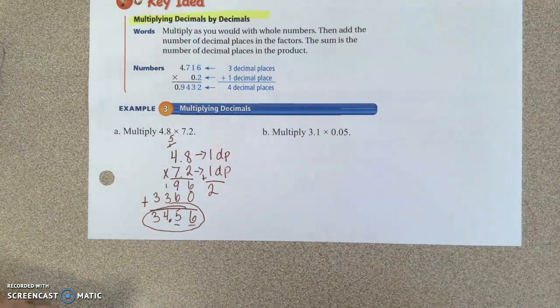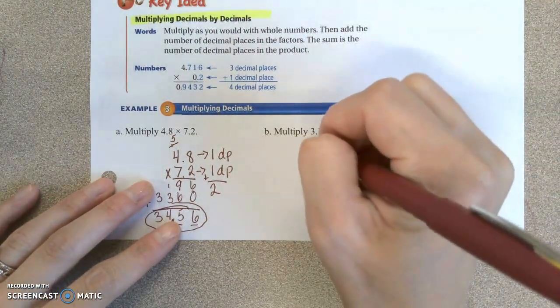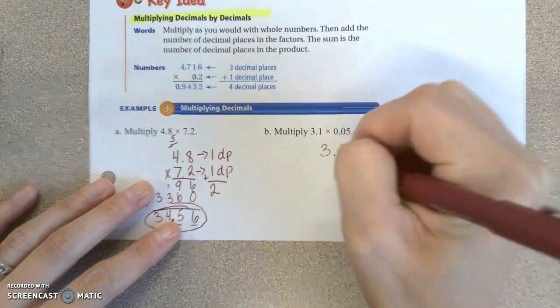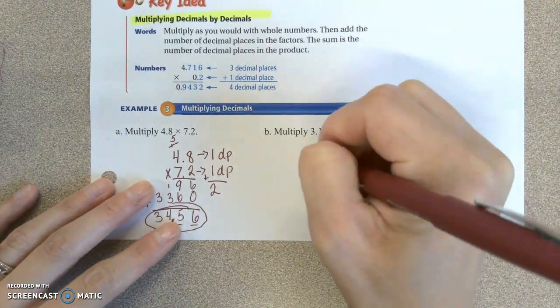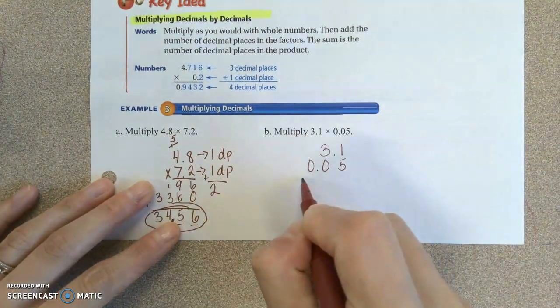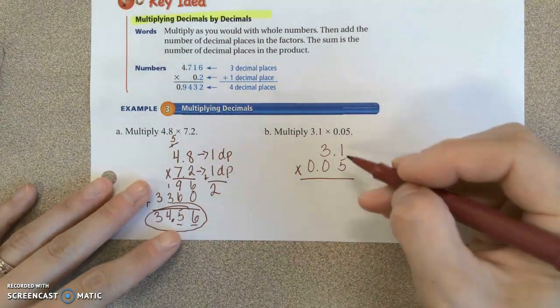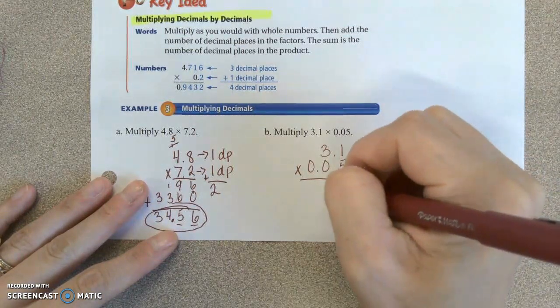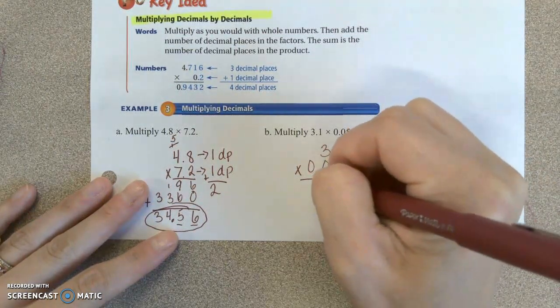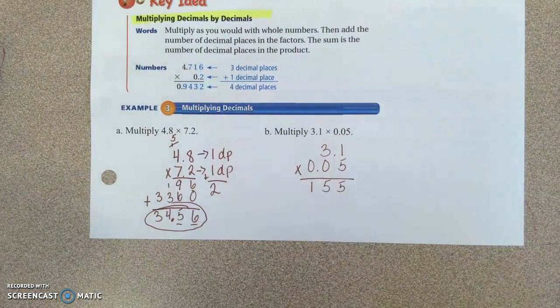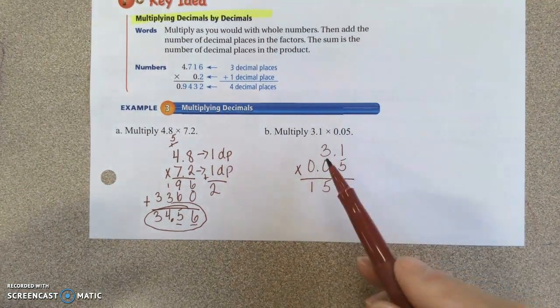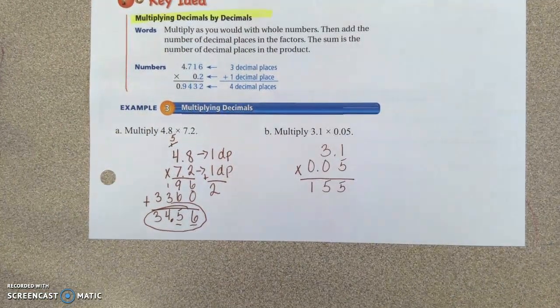3 and 1/10 times 5/100. Okay, I have 5 times 1. 5 times 3 is 15. And then I'm not going to multiply out the zeros because I know that I'm going to get 0 for all of those.